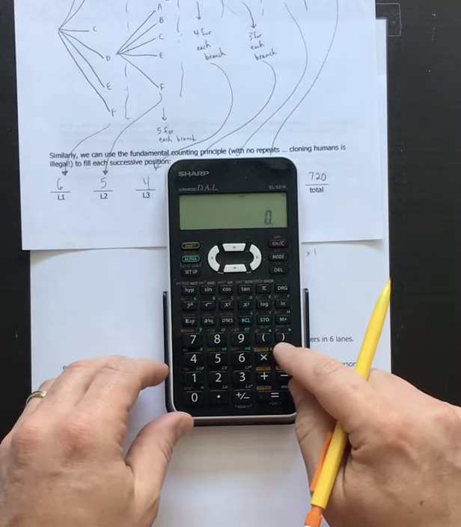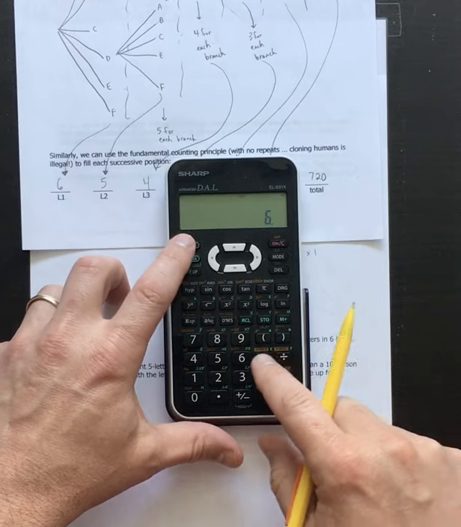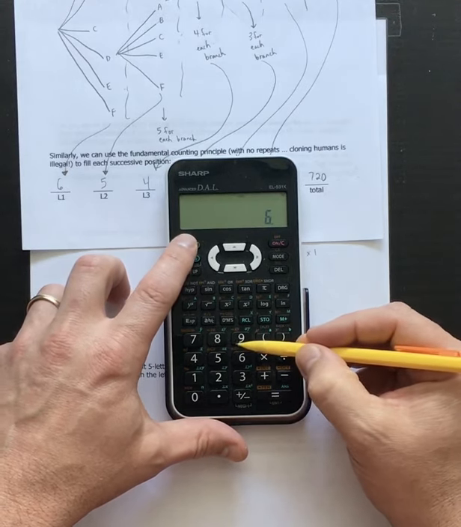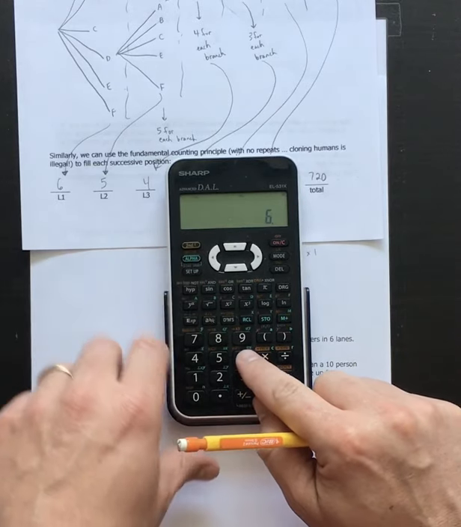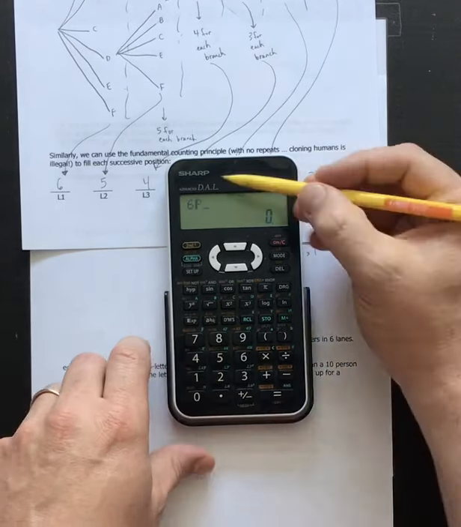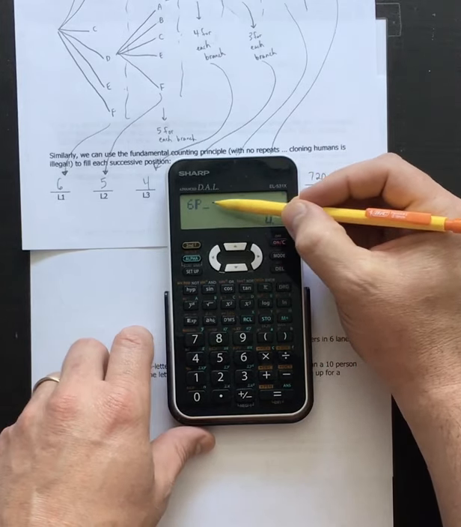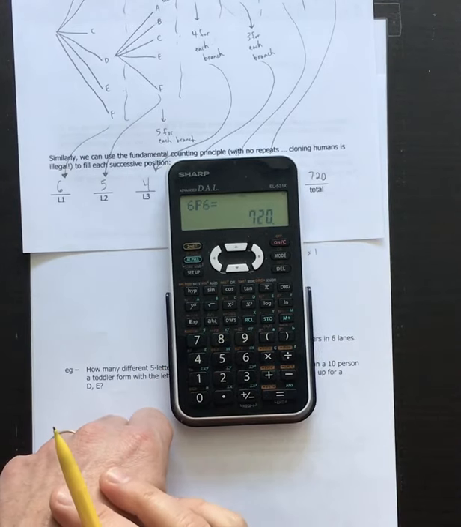But either way, if I wanted to go 6P6, I would go 6, and then I will go to the second function, because the nPr is in second function right here. You probably can't even see it on the video. But 6, and then I would press nPr, and you'd see the little P that's there. It's looking for the next thing for me to enter, which is going to be 6 as well. And that would be 6P6, or 720.